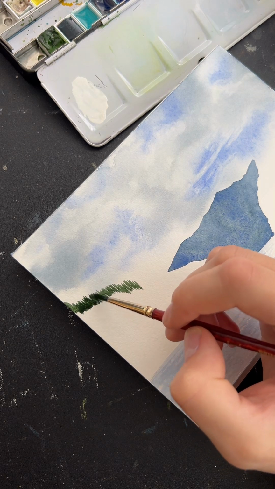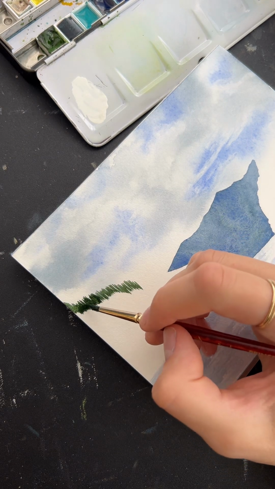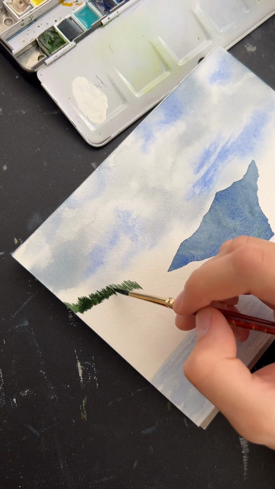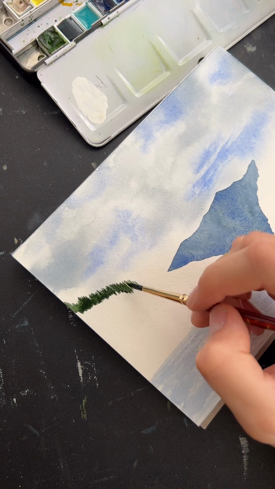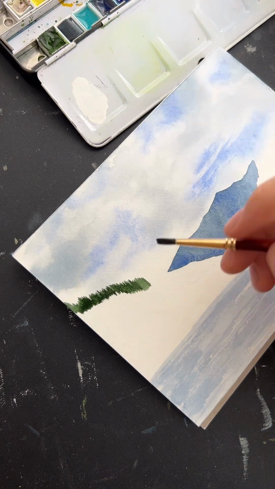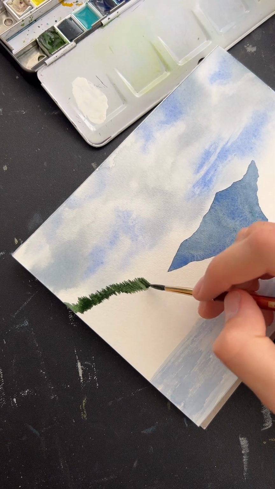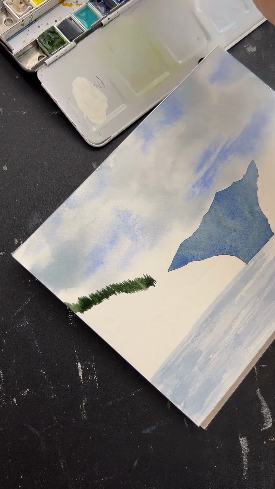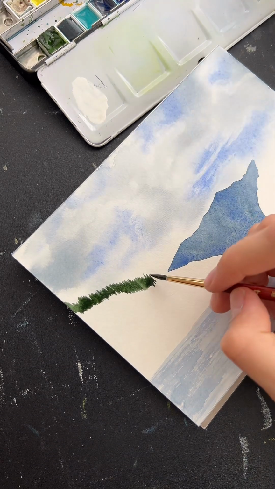And layer them over the top of each other. And you can just kind of create this tree line here, working our way all the way down. And as long as this section is mostly dry, you can overlap it. If it's not, just give it a second.